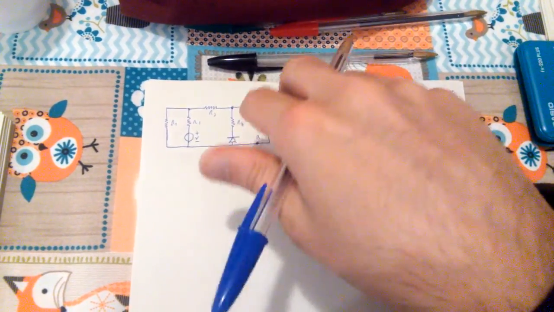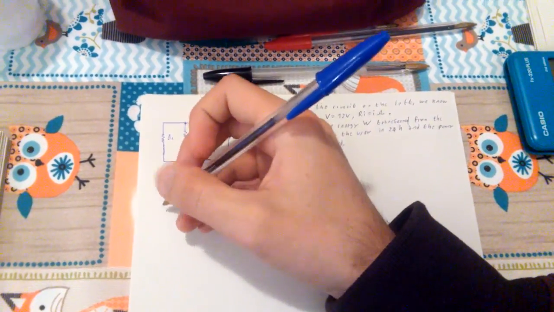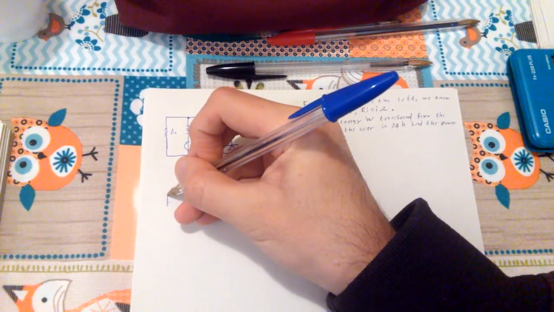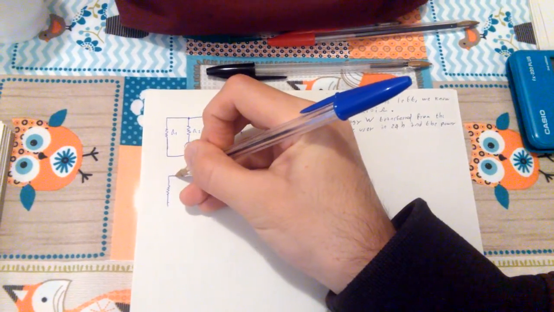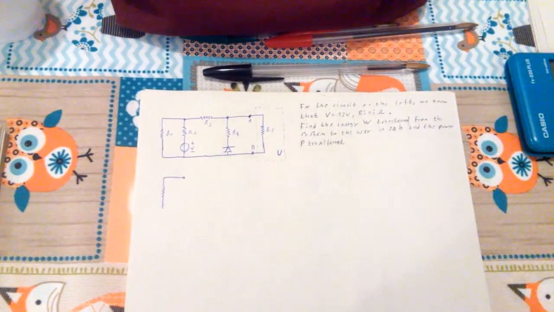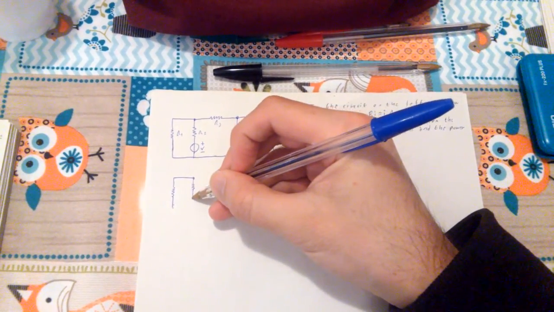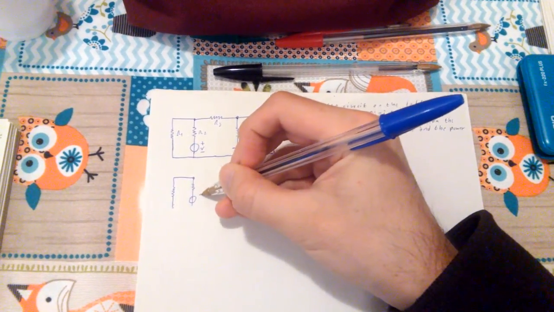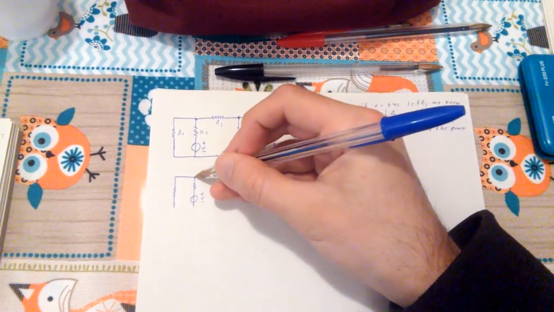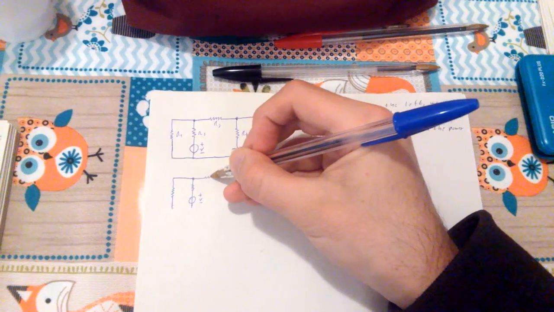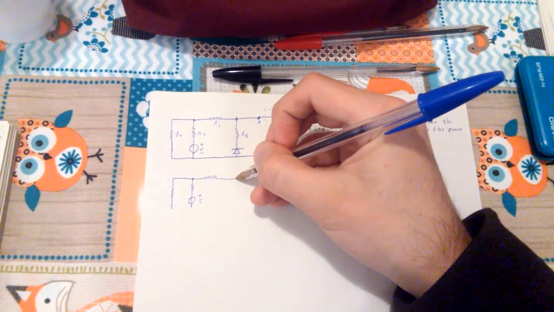So my circuit is just going to be this resistance here. Then here we will still have R2 and the voltage source. Here we will still have my resistance.